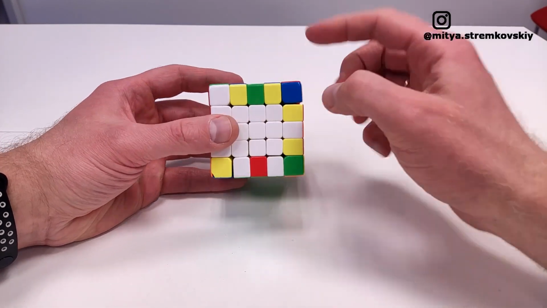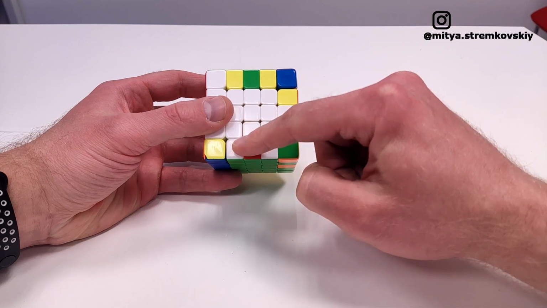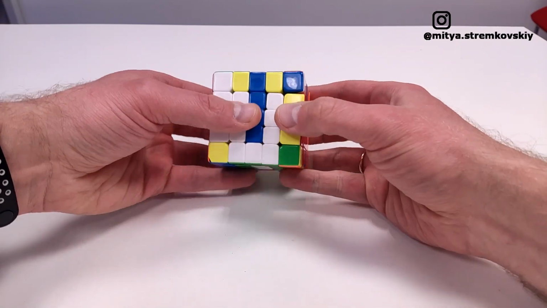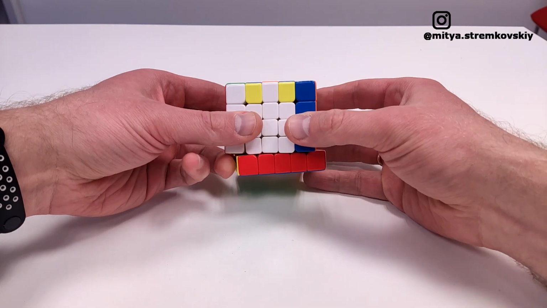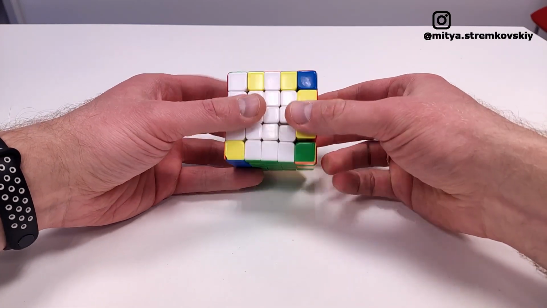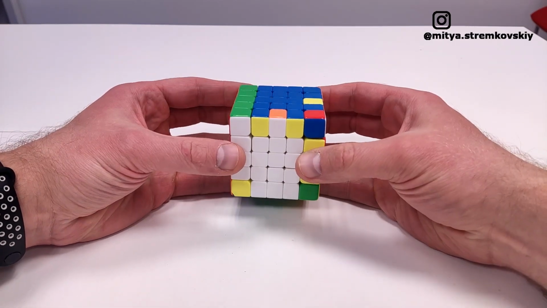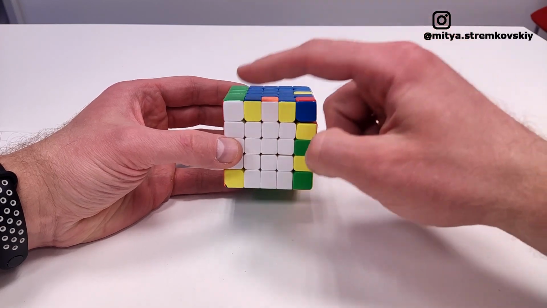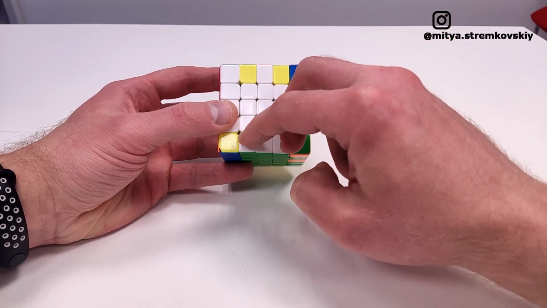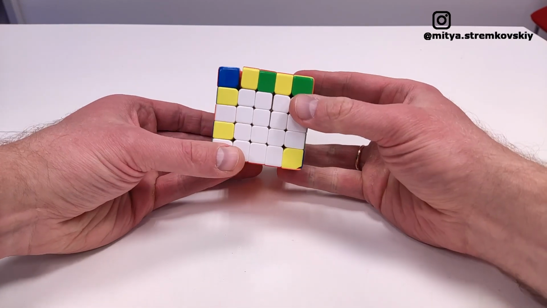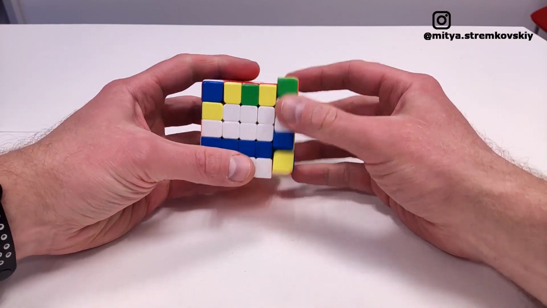And now I will move this piece there. Also, I need to get back these two yellow-blue pieces. This is how I do it. You can repeat after me.